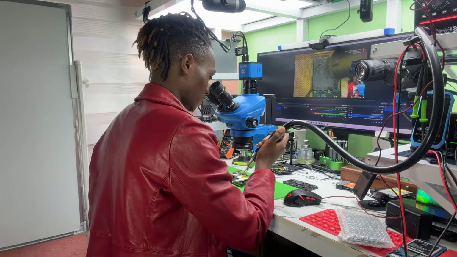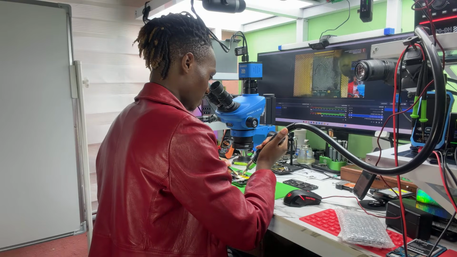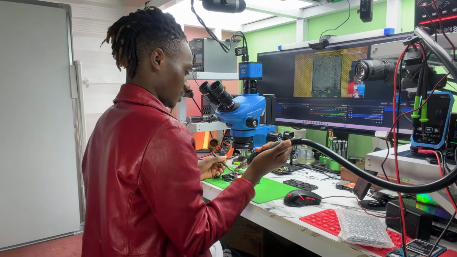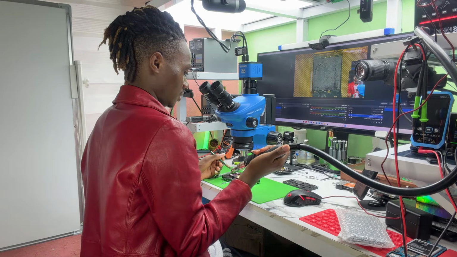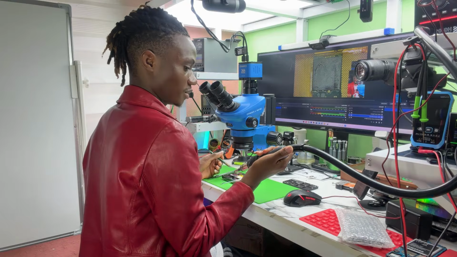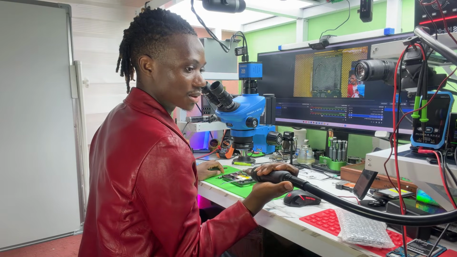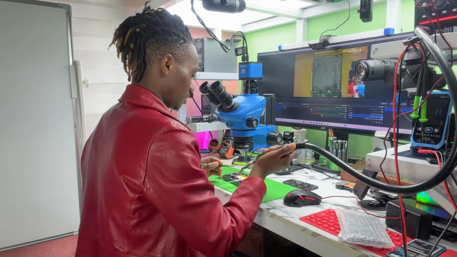You can see you haven't even used paste yet. You can see the amount of paste coming out from the PCB. Right, bro? Alright.